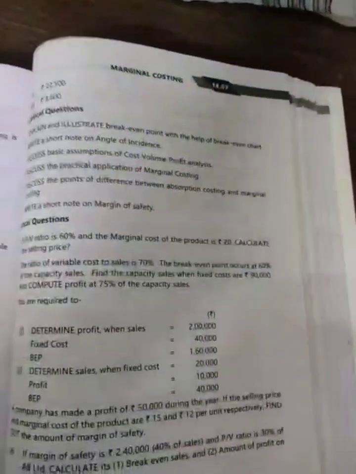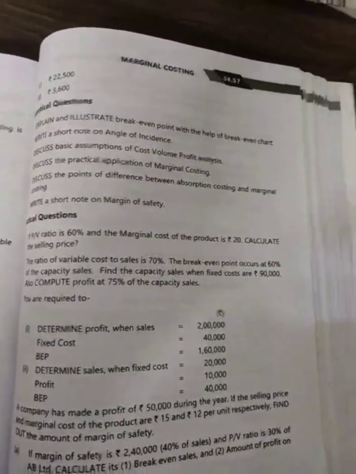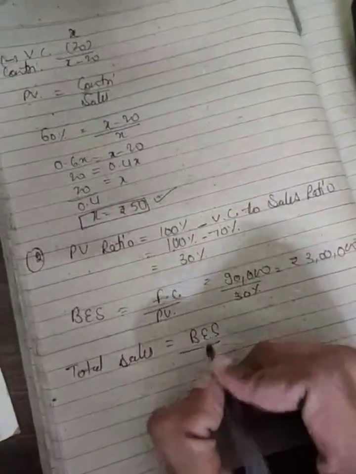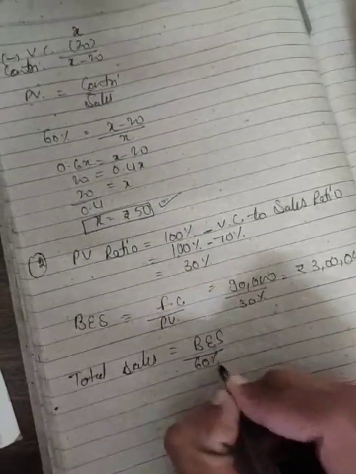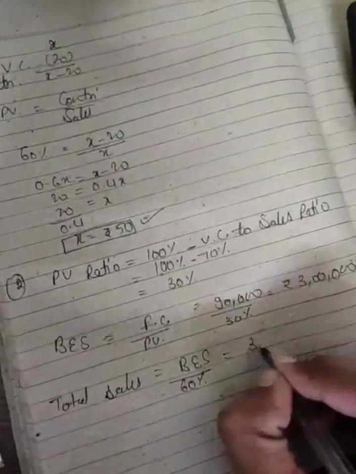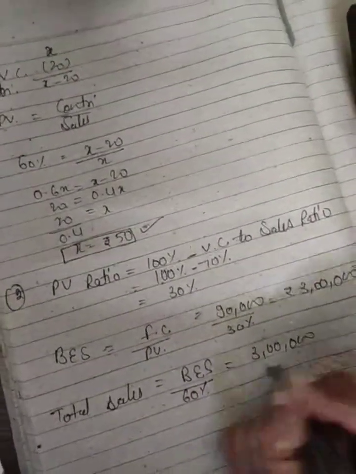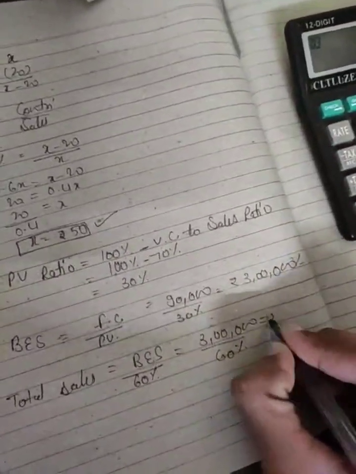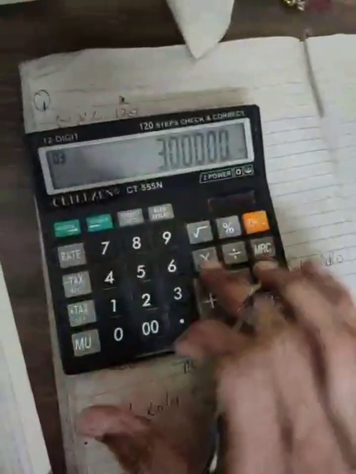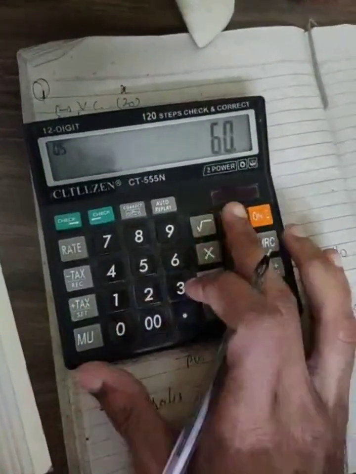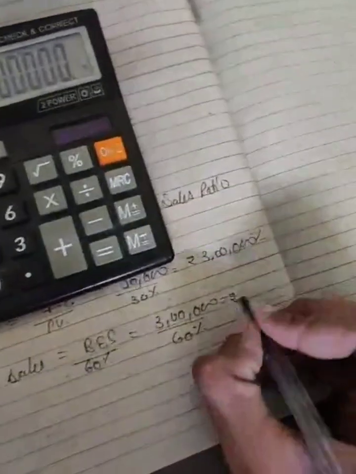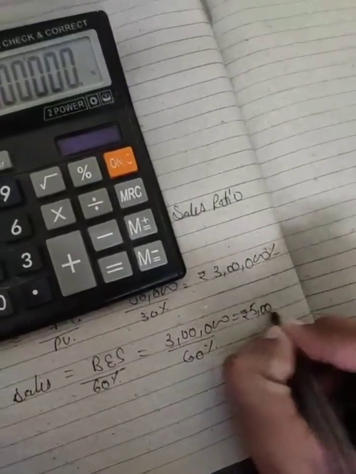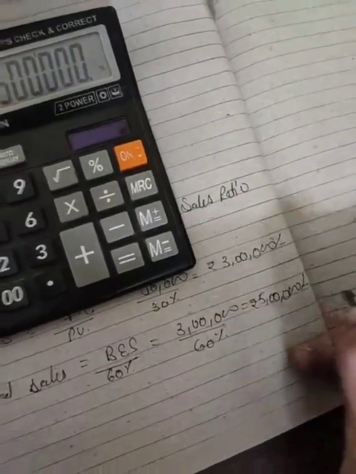Break-even point occurs at 60% of the capacity sales. Okay, so this is 60%. Now break-even sales is 3 lakh rupees. This is my 60%, and now I can get the total sales. So this 3 lakh is just 60%. Here I have got 5 lakh rupees. That means my total sales is 5 lakh rupees.